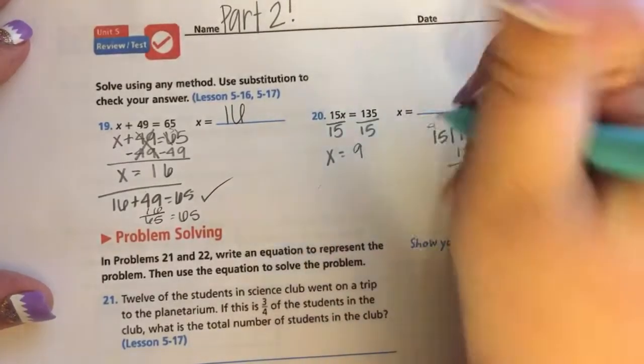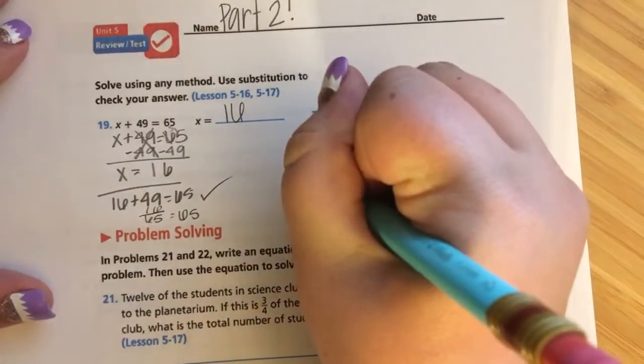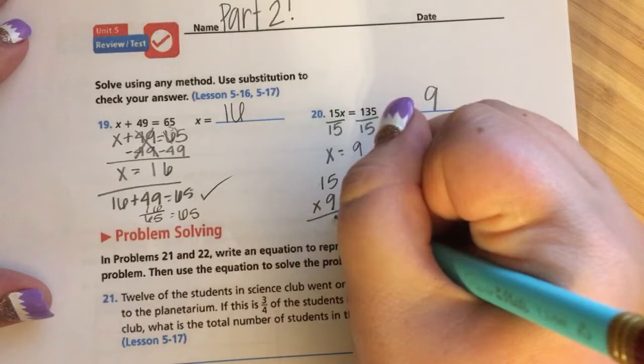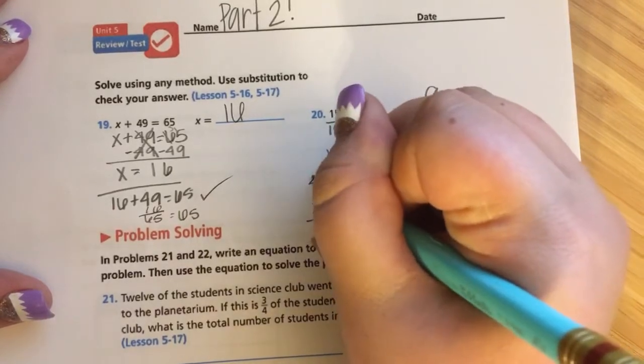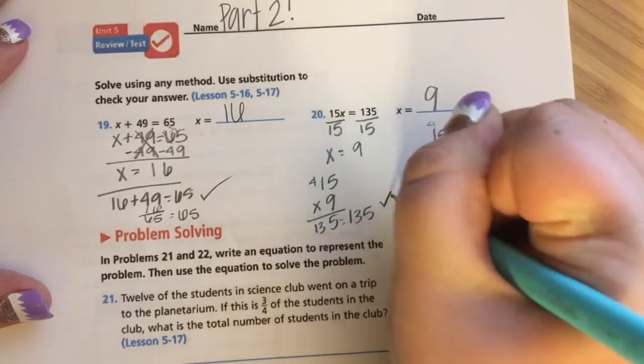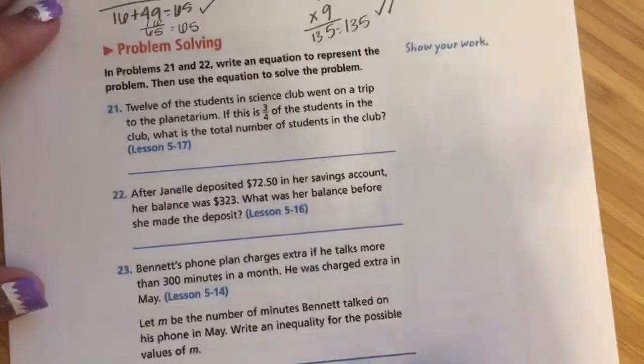Now I need to try this out before I do anything. So in order to try this out, I will multiply 15 by 9 and find the product, hopefully, of 135. Let's see, 14, 13, 135 equals 135. Totally works. Good job, self.